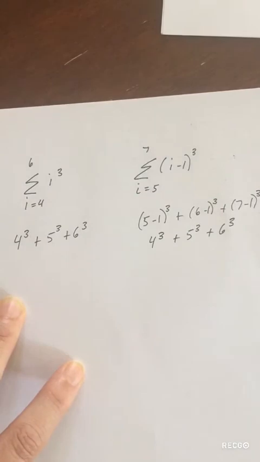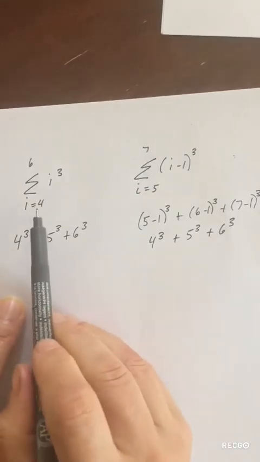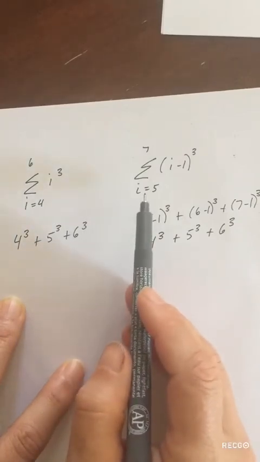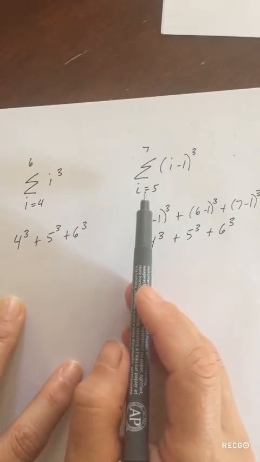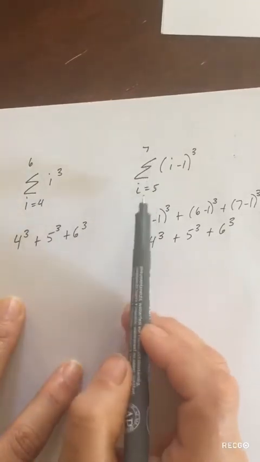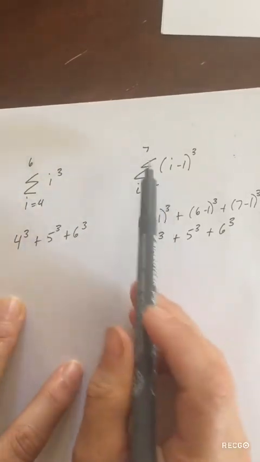So the upshot of this example, if you look at these really carefully, they're really describing the exact same thing. So again, it's one of those situations where if you put something into sigma notation, there might be more than one way to do it, especially if you play with the starting indices in different ways.